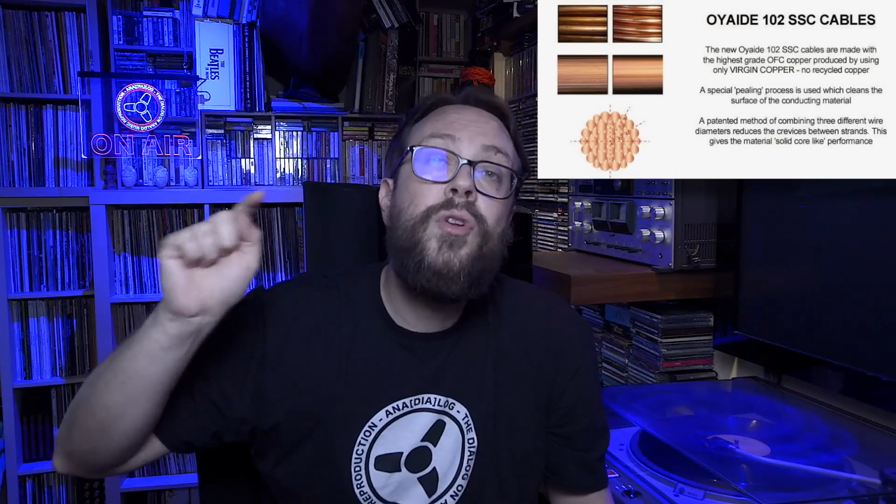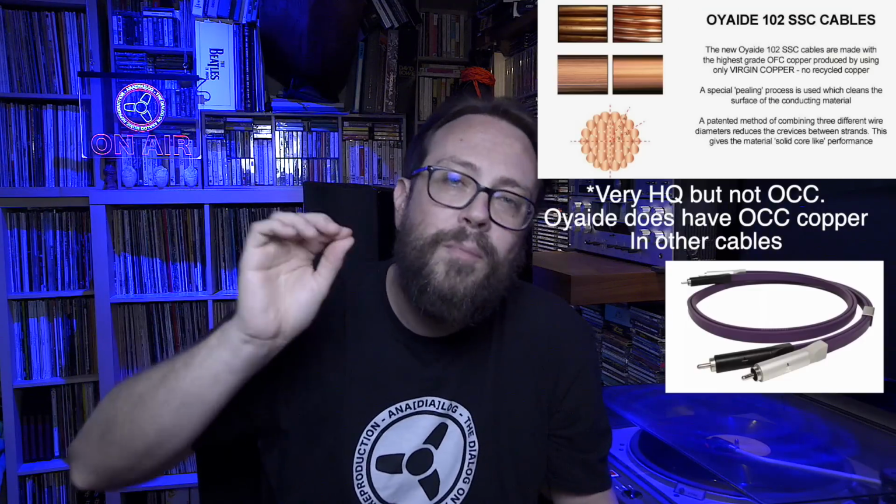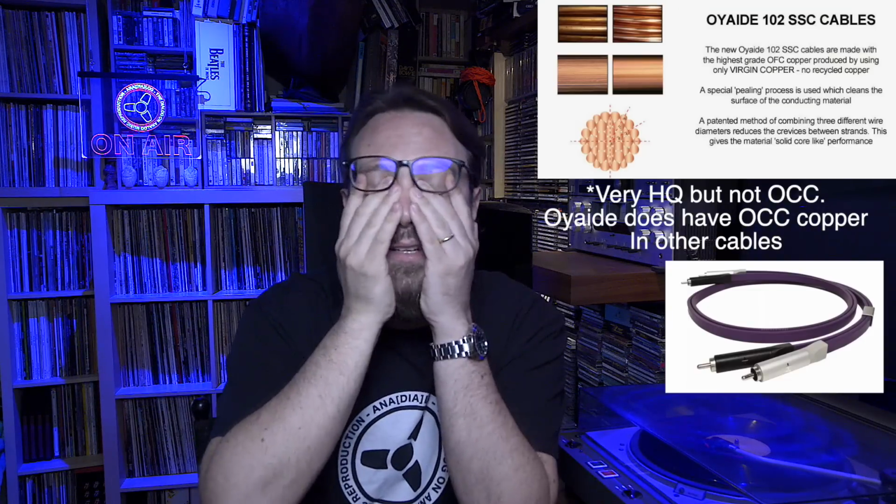Or for example, Oyaide, who made the 102 SS. 102 stands for the conductivity, which reaches 102% of conductivity. Wow. And they made their own OCC copper, which is probably even better than the original OCC. And other companies are doing the same. For me, one of the best is Neotech, as you know.